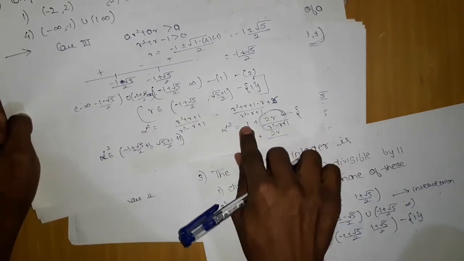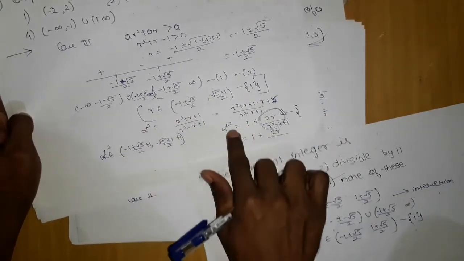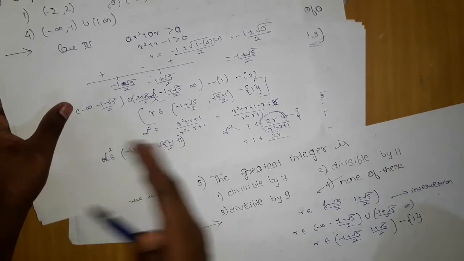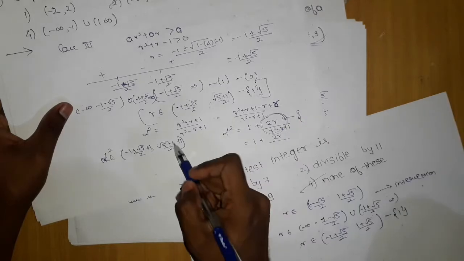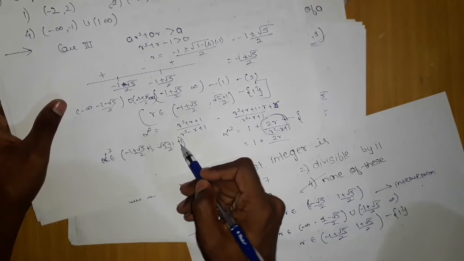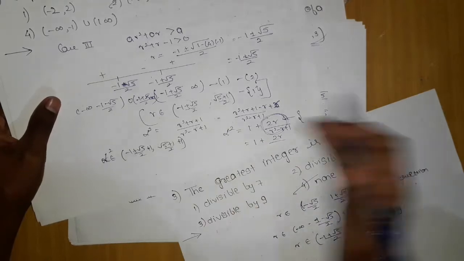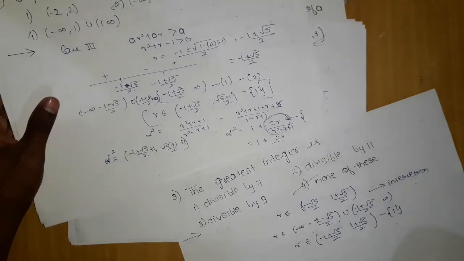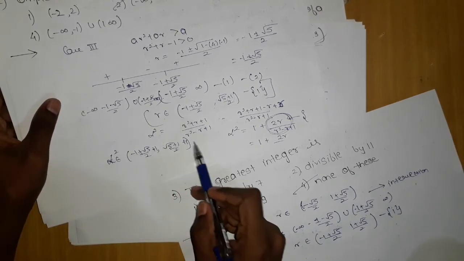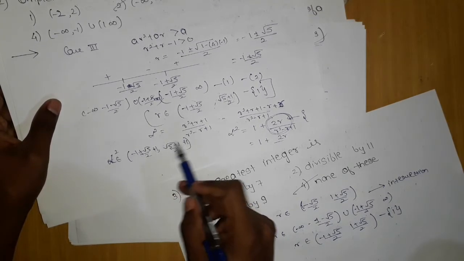If I add 1 to that set, I will get the complete set of values for alpha square. So I added, it is greater than 1 and less than 3. If you calculate under root 5, it is about 1.2 plus 1 plus 1. So it will not be 3, it will be less than 3. It will be 2 point something, but it will be less than 3.